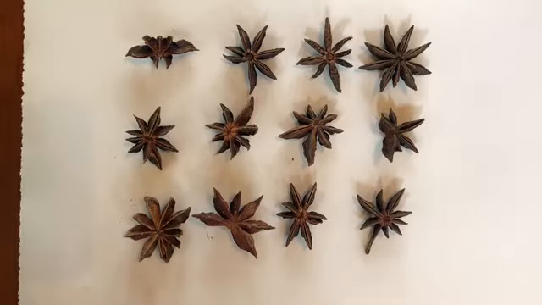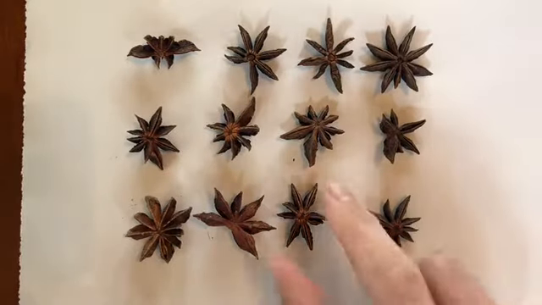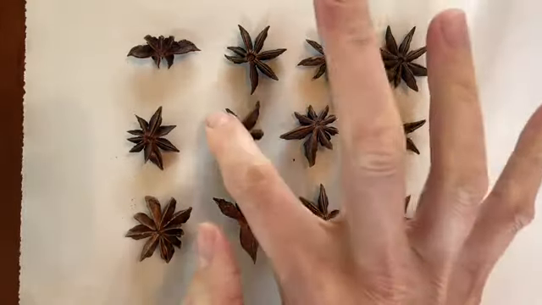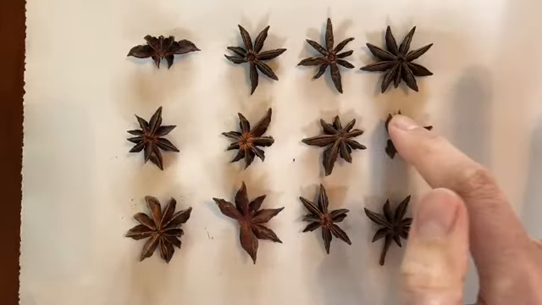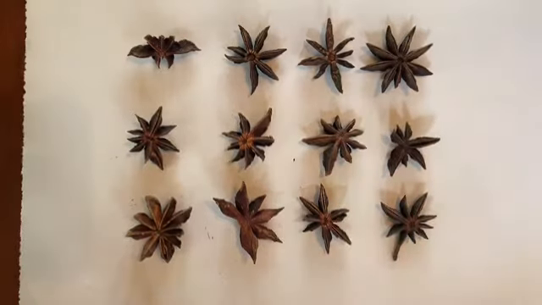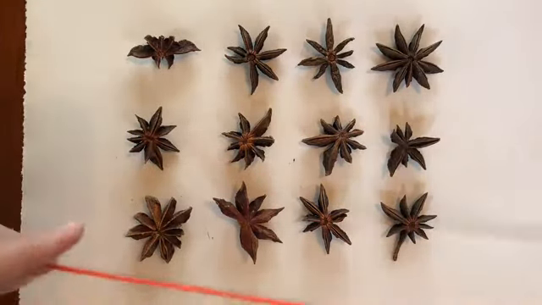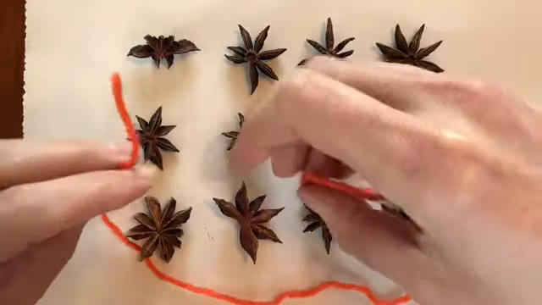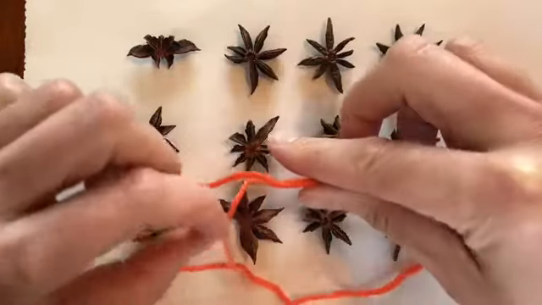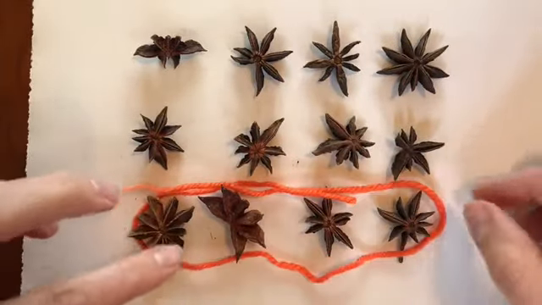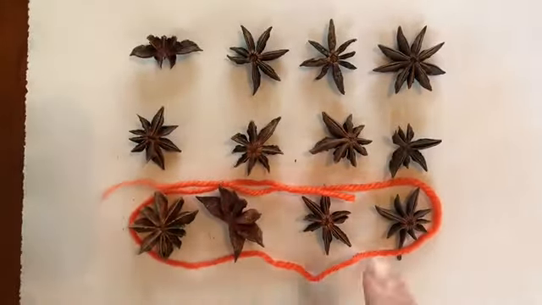Okay, let's play a little game. These are anise stars. I have 12 of them. As I mentioned before, I have them fairly neatly lined up to help me stay organized. I'm going to use this string to rope off a group of the stars, and you can match that part to the fraction.